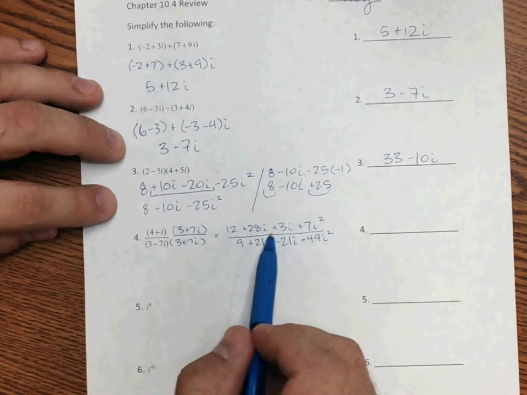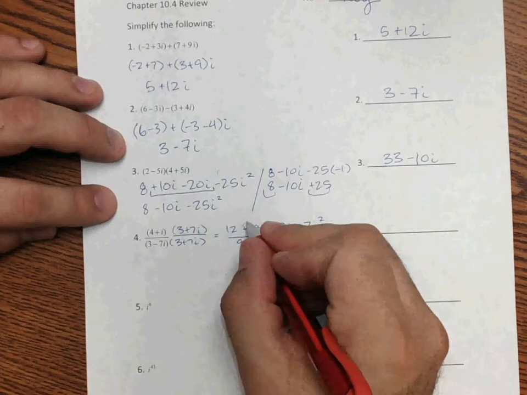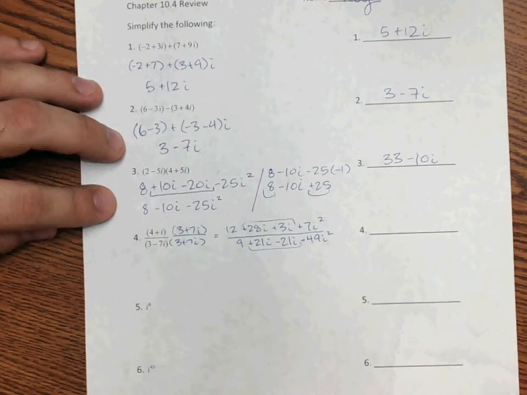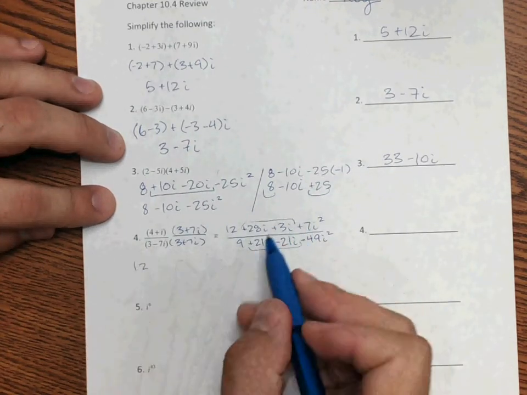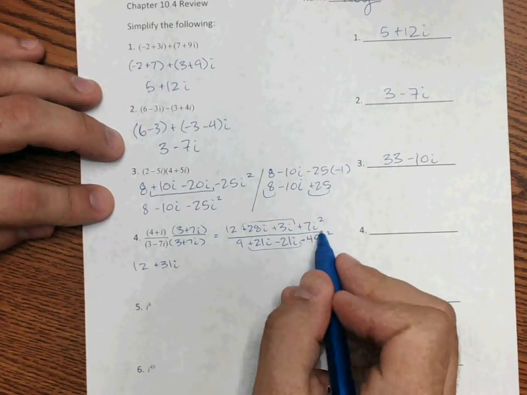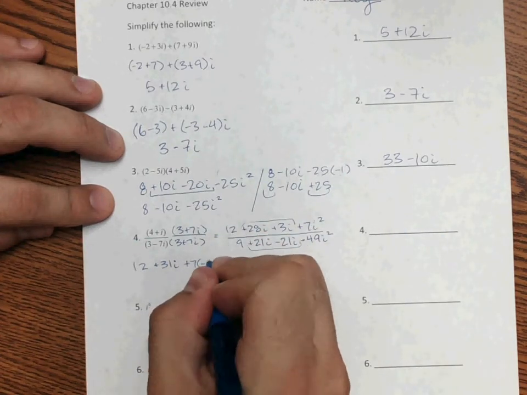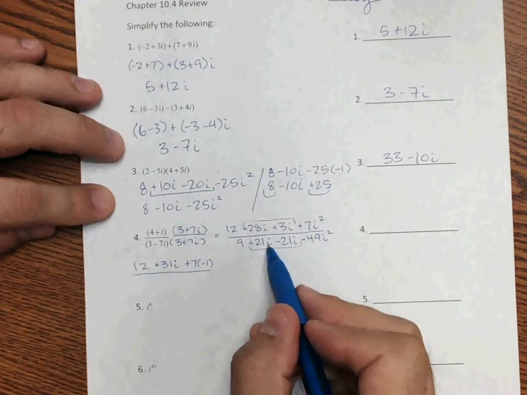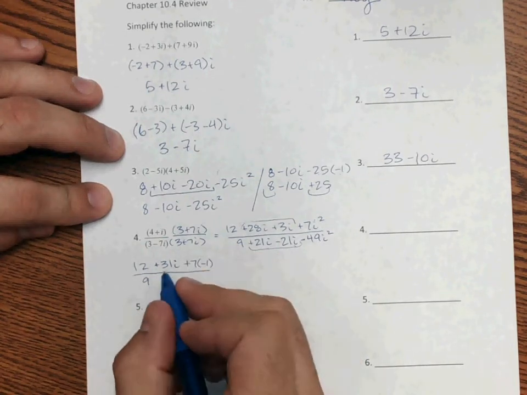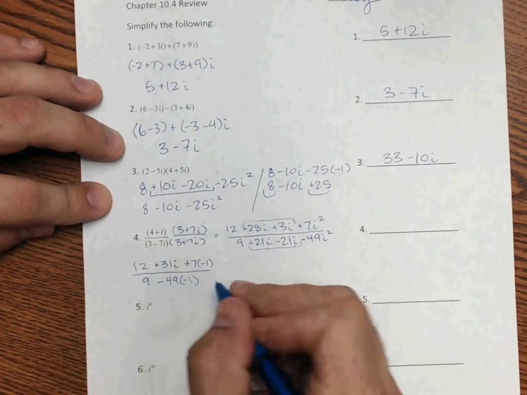Now we need to go back and simplify some of these things. So if you want to take a look at it this way, these guys right here are like terms, these guys right here are like terms. We can simplify those first. Over here I'm going to have 12. 28 plus 3 will be plus 31i. And then I have 7i squared. Remember we just talked about up here that i squared is negative 1, so it'll be plus 7 times negative 1. On the bottom, my positive 21i and negative 21i cancel each other out, which leaves me with just 9 minus 49, and then we have the i squared there, would be times negative 1.